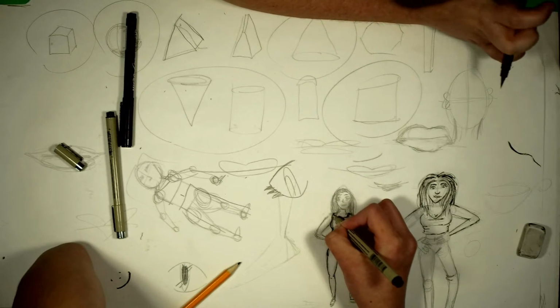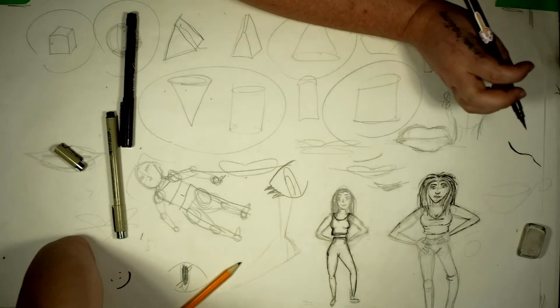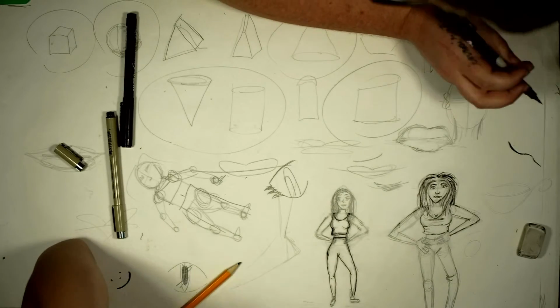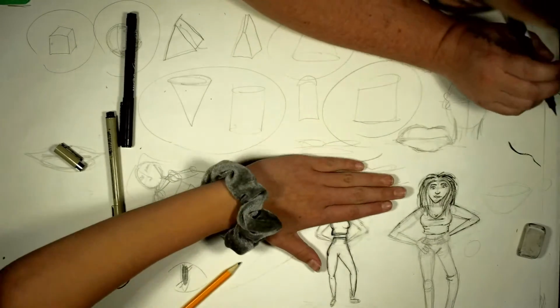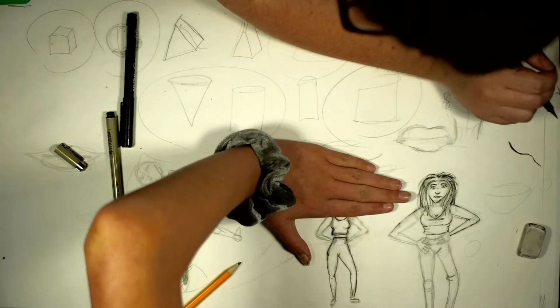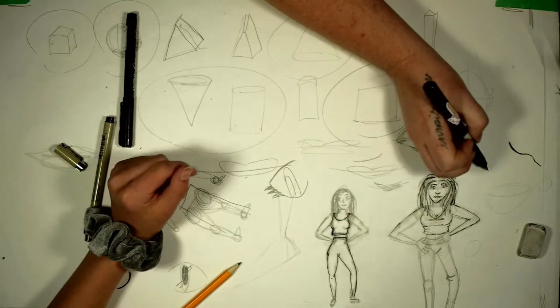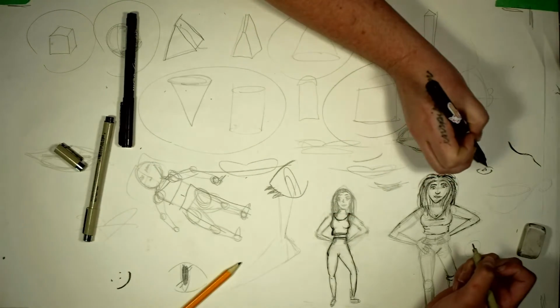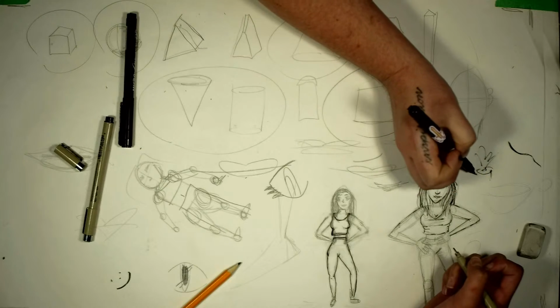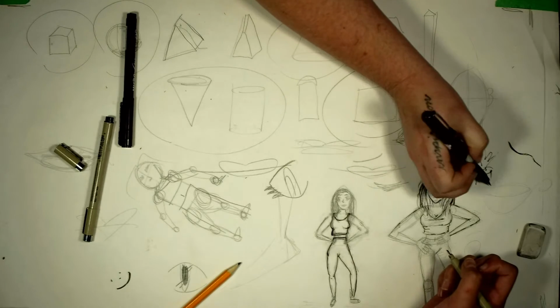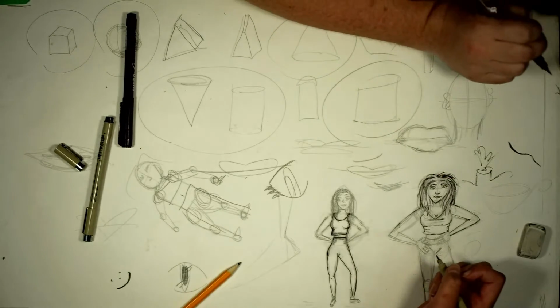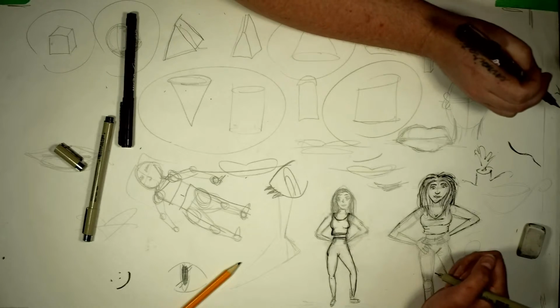What is your least favorite part about drawing? Hair and face. Yeah, I just wish I could just skip that part. I like drawing the bodies. We could just do a headless body, and so we could just do blood spurting out of the neck. No! Just decapitated.